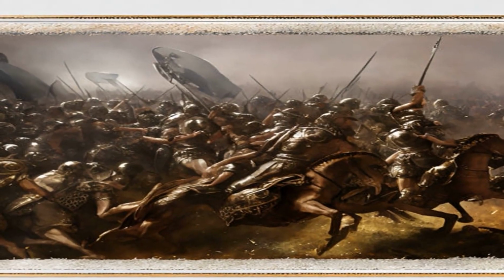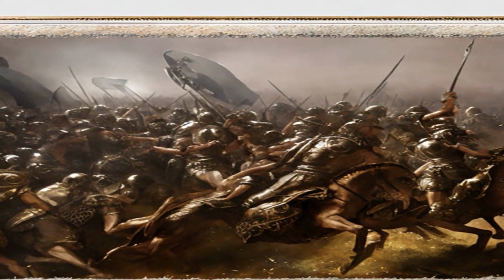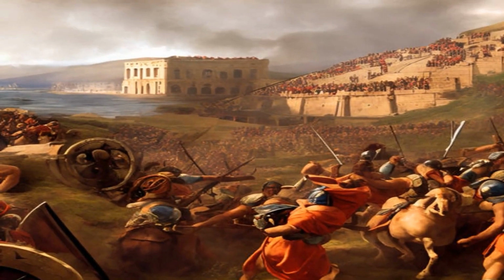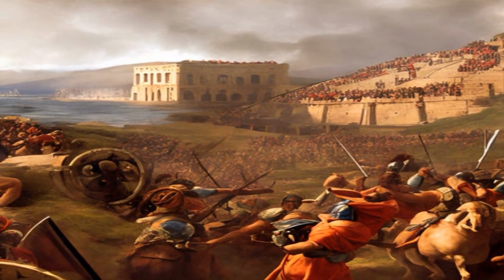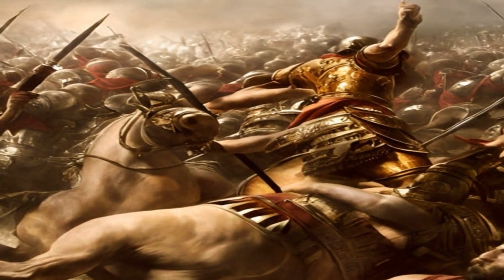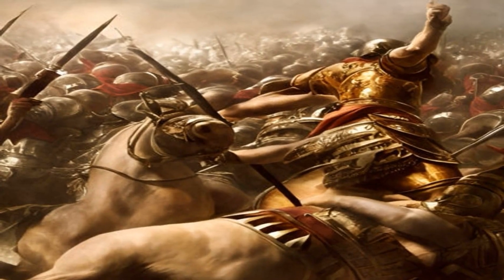As the Romans moved forward, Hannibal's cavalry on the flanks attacked and defeated the Roman cavalry units. Meanwhile, the Roman center pressed forward, causing the Carthaginian line to bulge forward. Sensing an opportunity, Hannibal ordered his African infantry to wheel inward, collapsing the Roman formation.